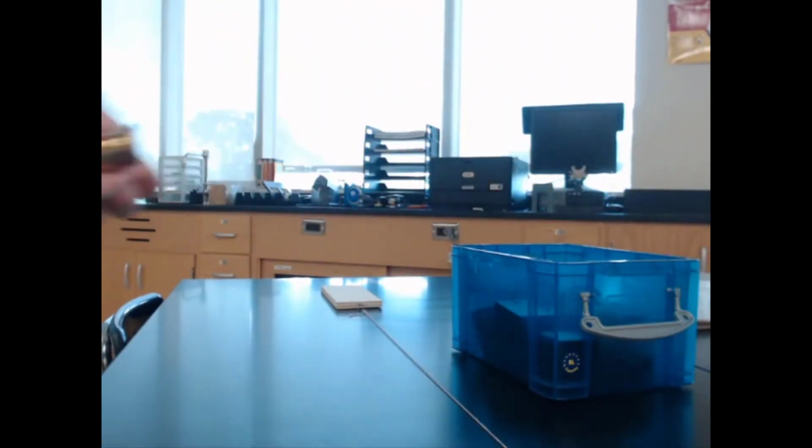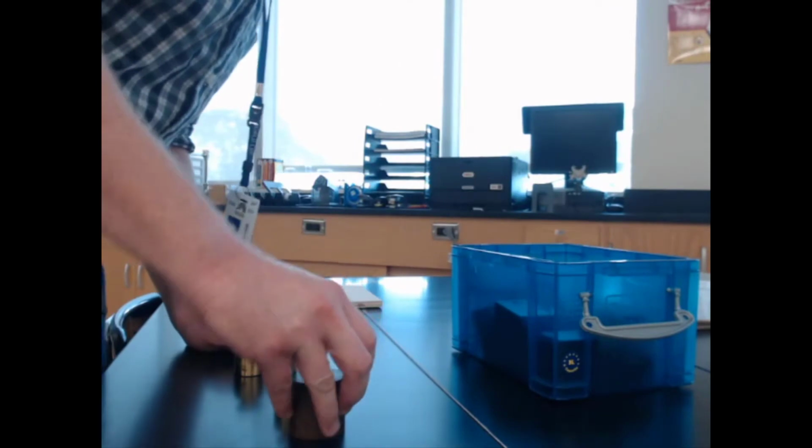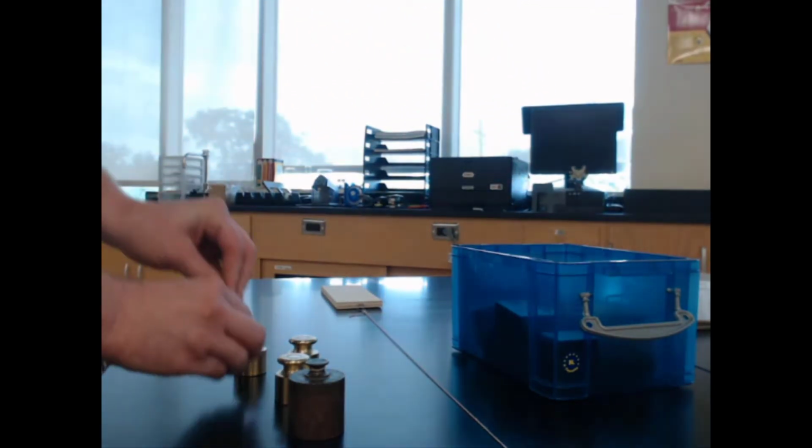What else? We have some masses that we're going to use to increase the normal force for each trial, and I'll put those masses on top of my block each time. We'll use these guys. Each of these is about 200 grams. I've got a 500 and another 200. I think that's what I use.